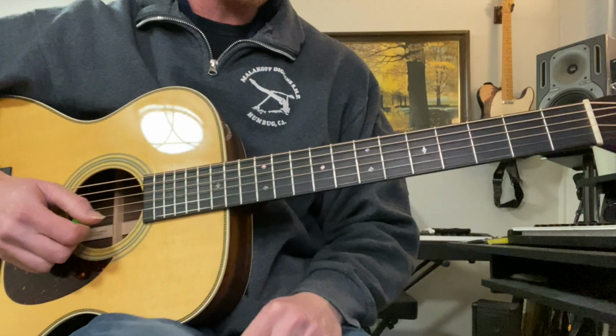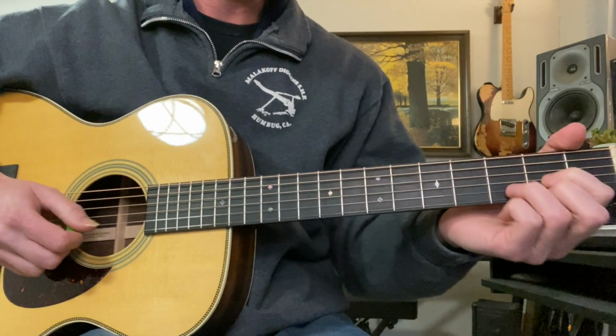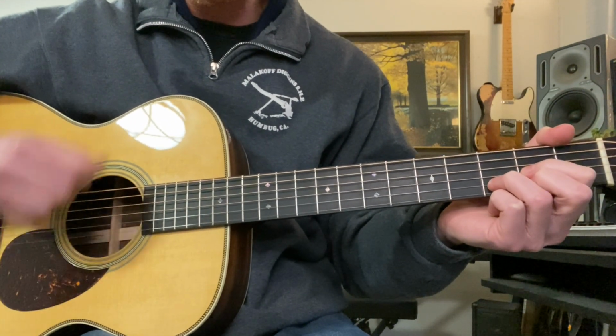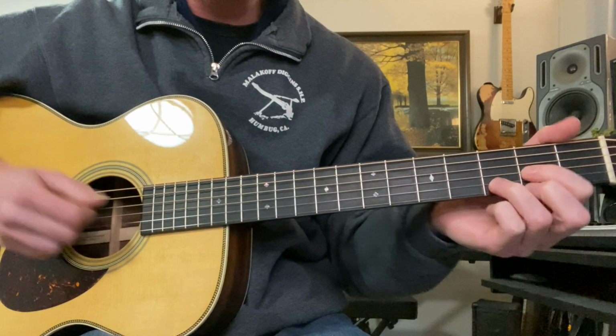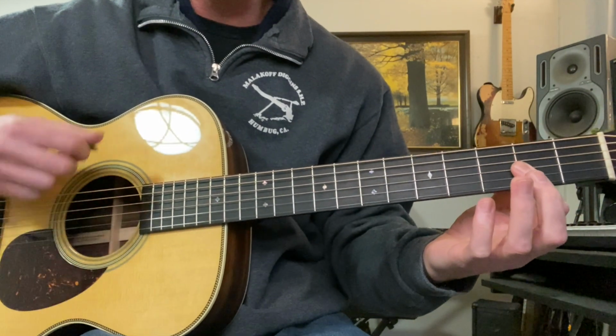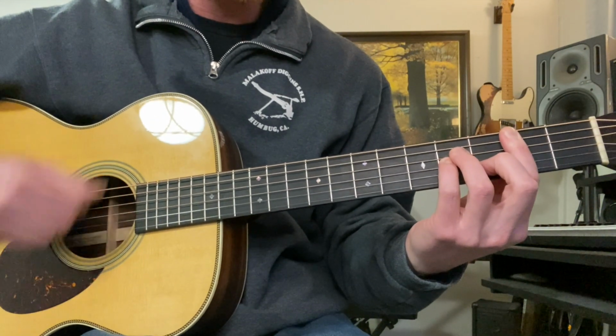So let's cover the strumming pattern of those chords, because that's going to be the strumming pattern throughout the whole song, more or less. So D chord, we're going to go down, down, up, down, up. D major 7, same thing. B minor, down, down, up, down, up.